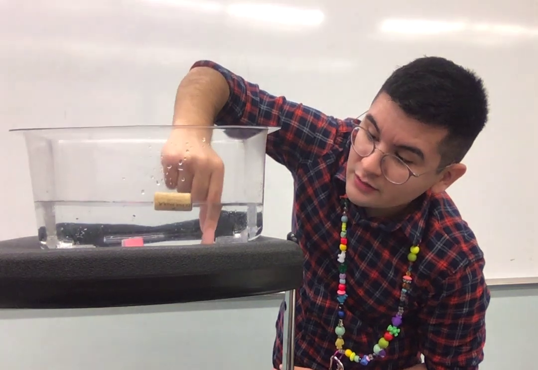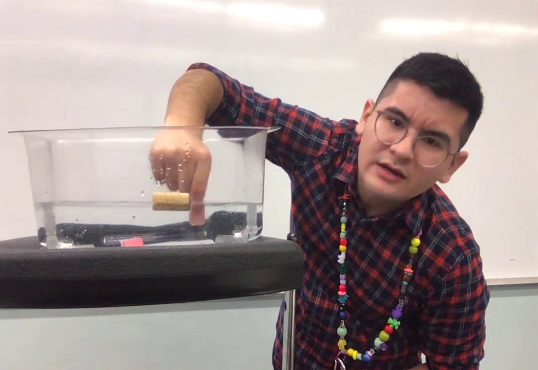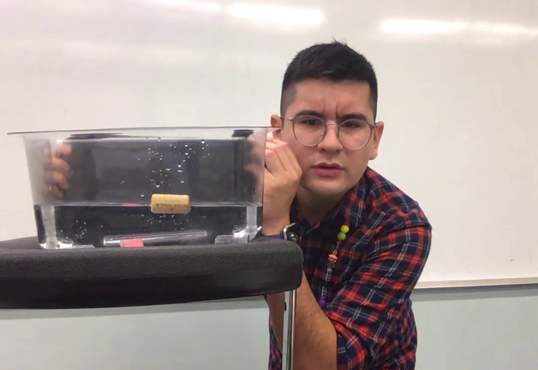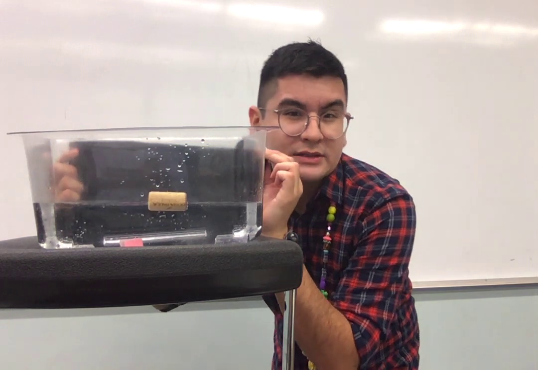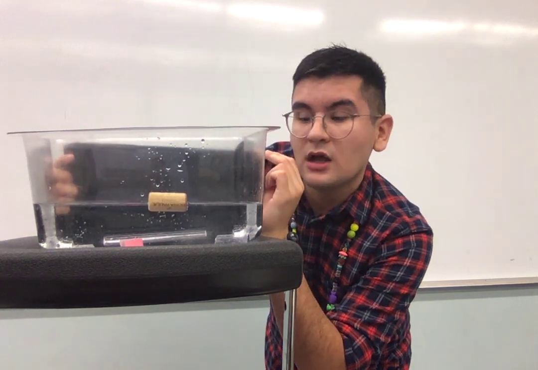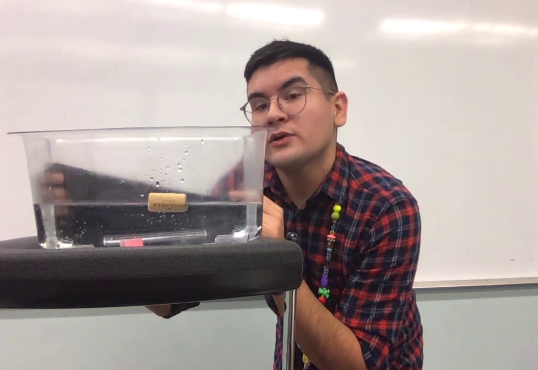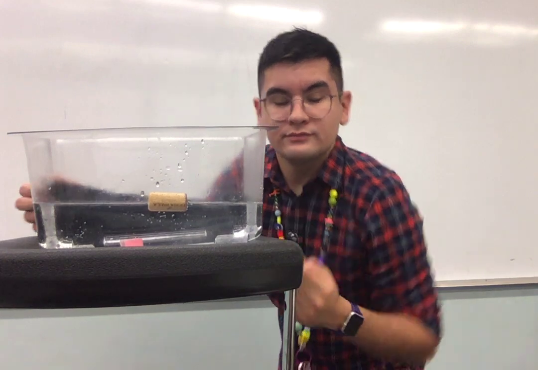It fell apart. Oh, it's still falling apart. Look at that. Let's see. Can you still see the cube? Because I can't. So does that mean it dissolved or it didn't dissolve? I think it dissolved. So is it soluble or not soluble? Write it down in your notes.